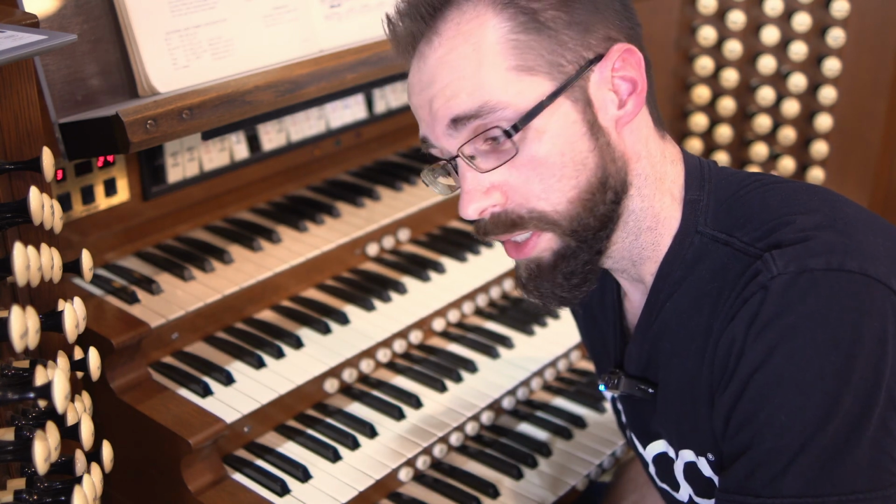So I'm going to have to play this a little bit slower than I normally would, which is part of being an organist and playing in a larger space that has a much longer reverb tail. Can't go quite as fast because the notes just get lost.